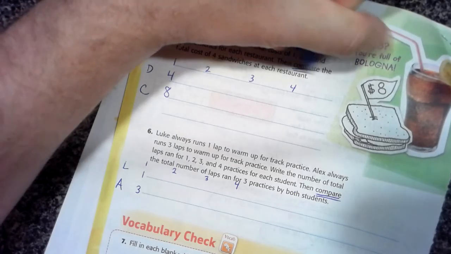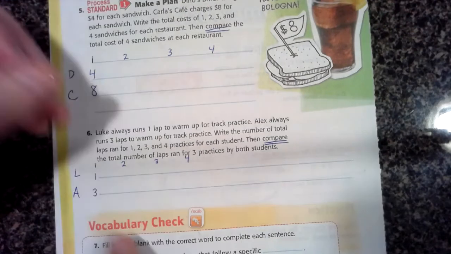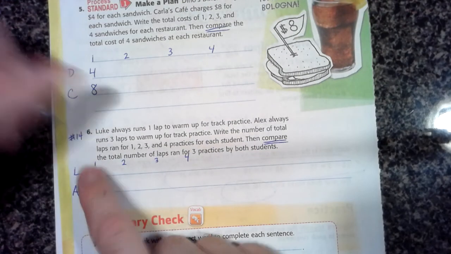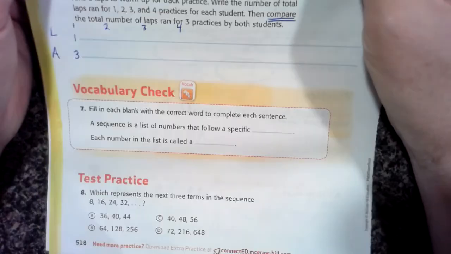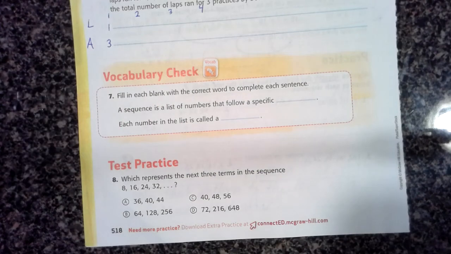I don't want you to just write it out. You need to compare it. You need to write like we did right here. Okay, this one right here is number 14 as well. Okay, I'm looking for that. And then down here, hey, guess what? We did this in the very beginning of the vocabulary. Right there, come on. And then the bottom right here, you should be able to do that one as well.